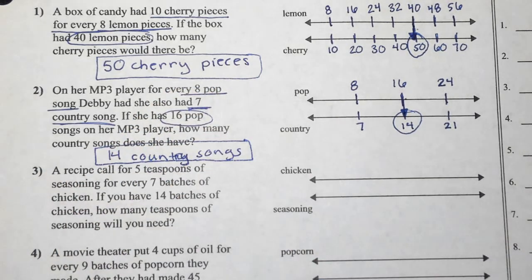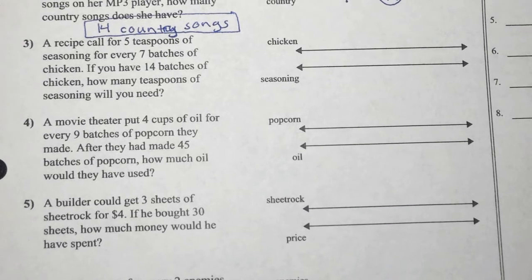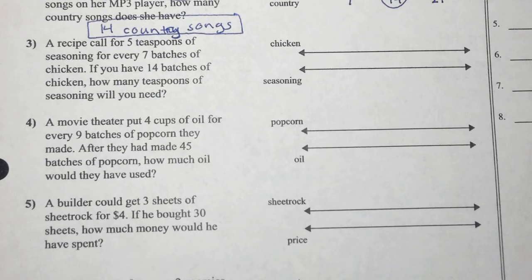All right, let's do number 3. All right, guys, our goal is to get to number 4. If we just finished number 3, that's okay. I think y'all get these. All right, so let's look at number 3. A recipe calls for 5 teaspoons of seasoning for every 7 batches of chicken. If you have 14 batches of chicken, how many teaspoons of seasoning will you need? Where is my ratio? Where is my ratio, Addison?